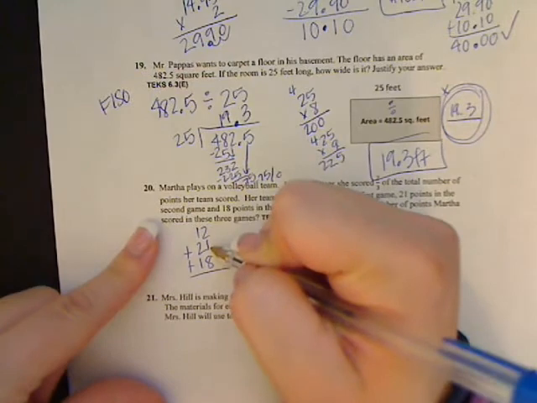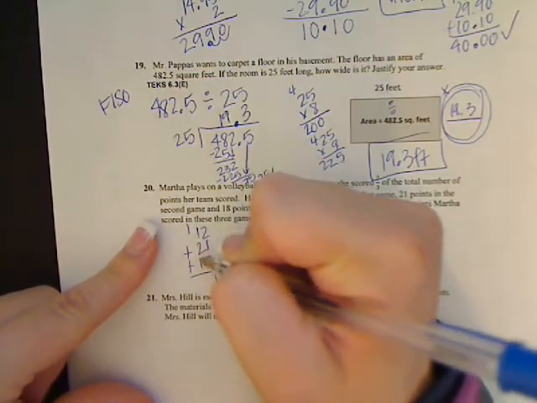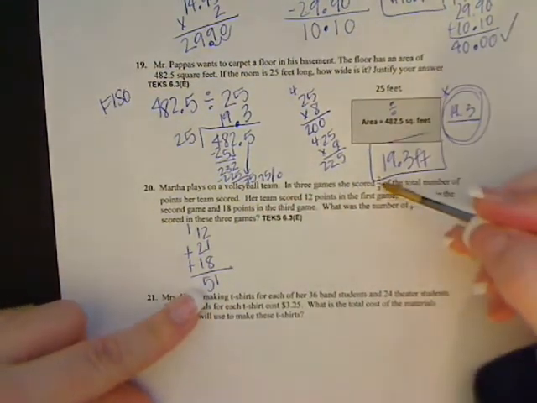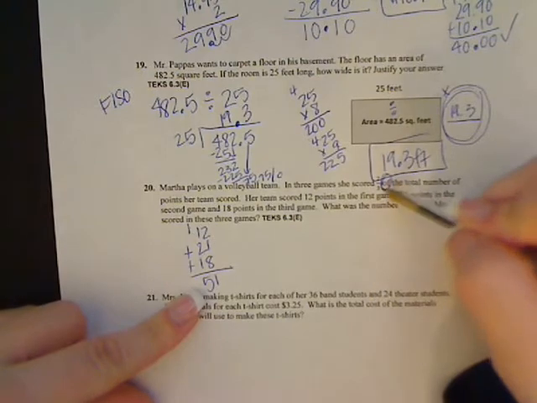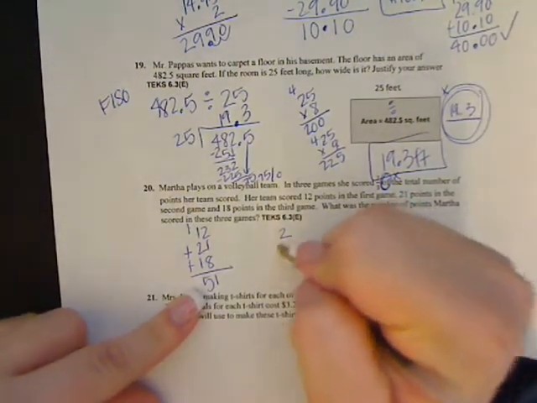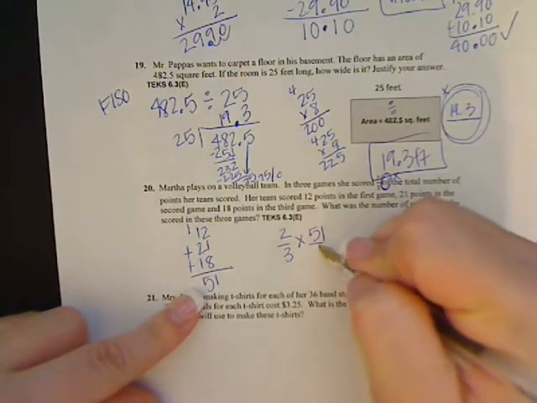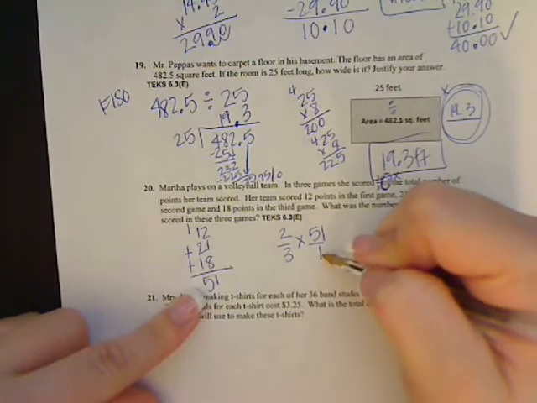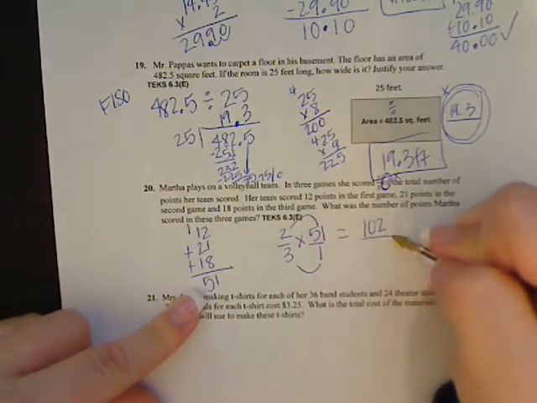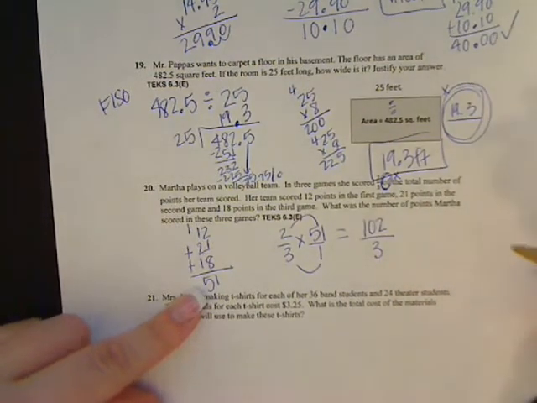2 plus 1 is 3, plus 8 is 11. 1, 2, 3, 4, 5. So it's a total of 51 points. And she scored 2/3 of the total points. Remember, of means to multiply. So 2/3 of the 51 points. Put a 1 under it to make it a fraction. Top times top, bottom times bottom. That's 102 over 3. Well, to say that she scored 102 over 3 points doesn't make any sense.